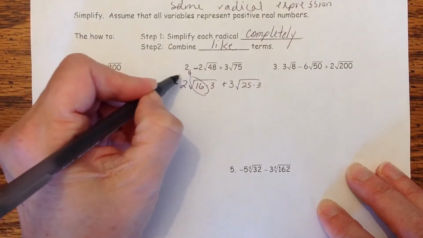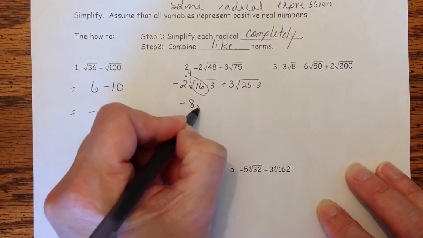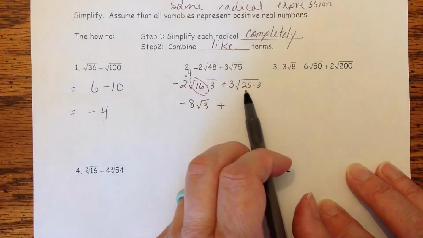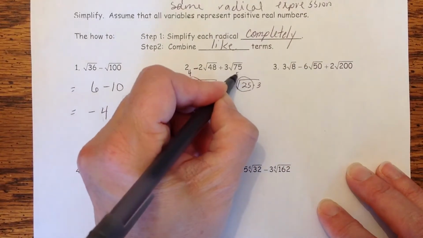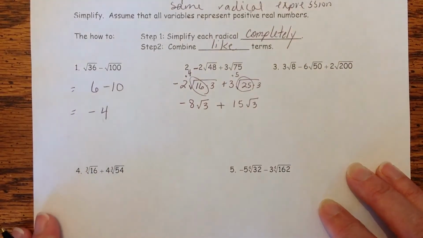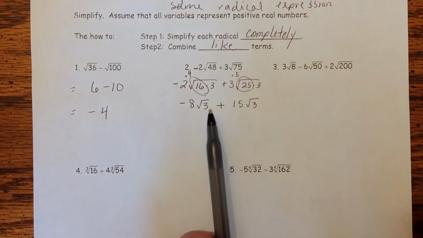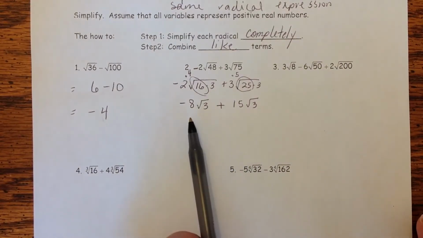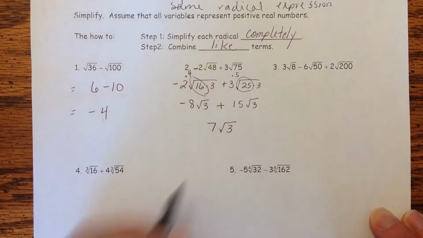Now you take negative 2 times 4. So you get negative 8 square root of 3 plus, we're going to do the same thing here. Square root of 25 is 5. And then you take 5 times 3, so you get 15 square root of 3. Now you've simplified both of those radicals so that they share the exact same radical expression. Now you can combine the coefficients in front to get your final answer. So you get 7 square roots of 3.